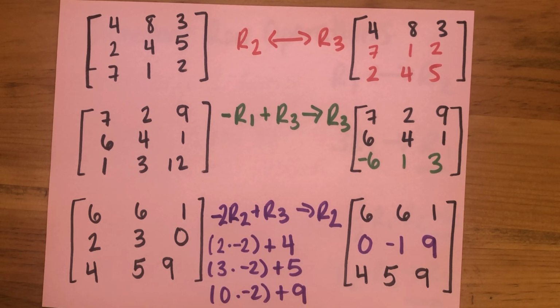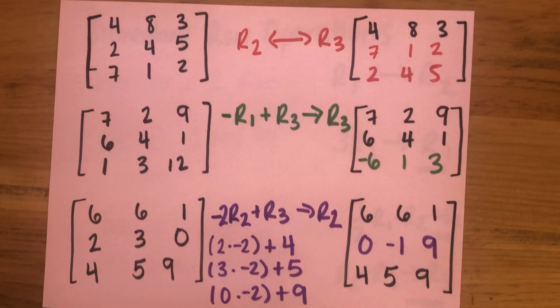Eventually the goal is to be using our matrix operations to solve systems of equations. But right now I just want you guys to get the practice of going through and performing the elementary row operations. And then next week we'll use these row operations to solve systems of equations.